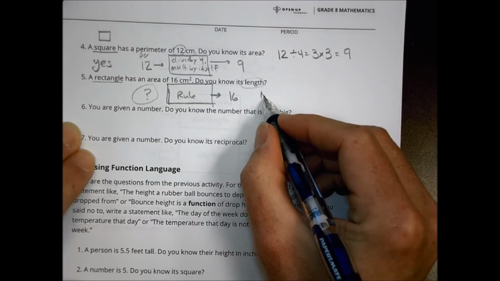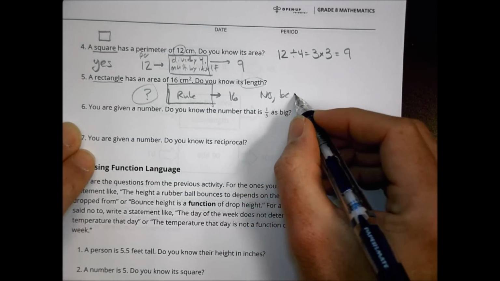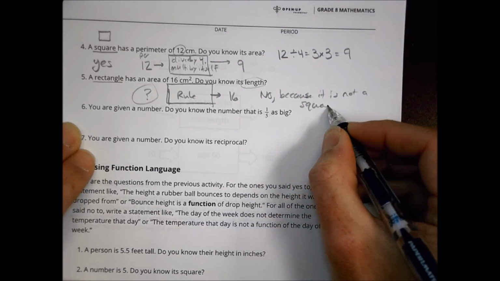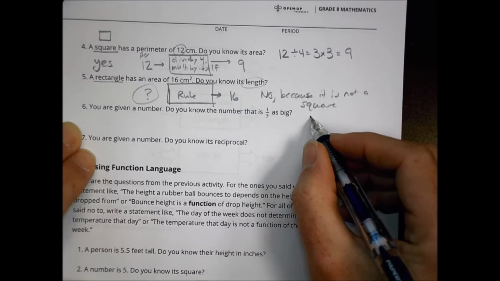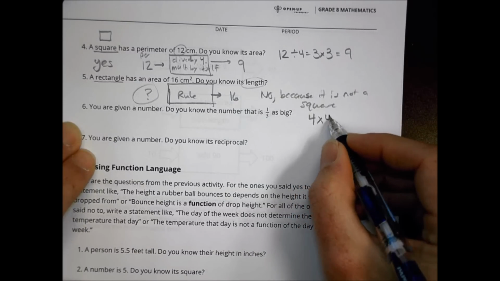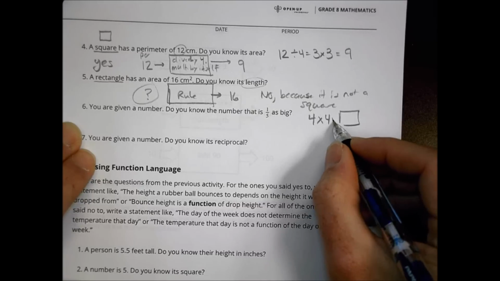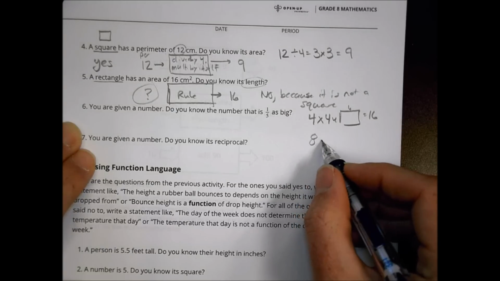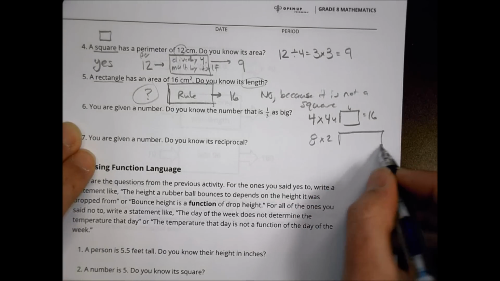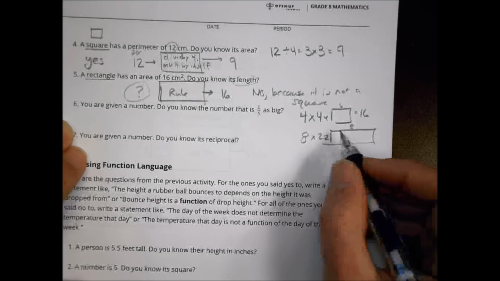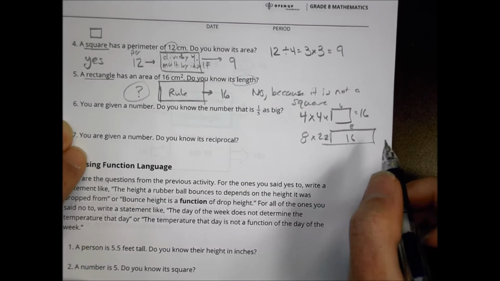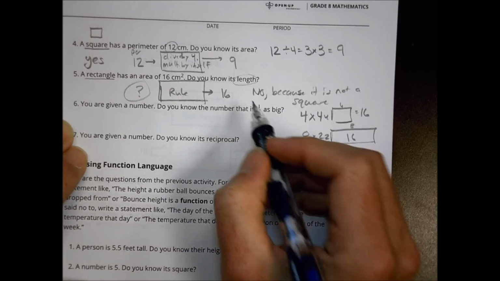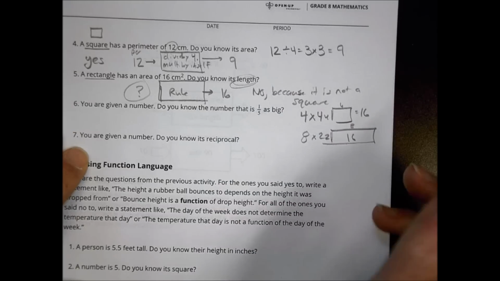In this case, we would say no, and that's because it is not a square. In terms of an example, if it was a square, I could have lengths of 4 and 4, and that would give me an area of 16. But I can also have a rectangle that's an 8 by 2, and that also is going to have an area of 16. So I could have side lengths of 4, side lengths of 8, side lengths of 2. I can't tell for exactly what that length is going to be.